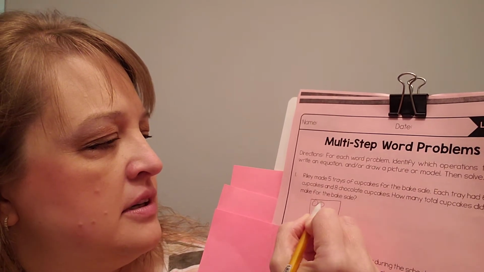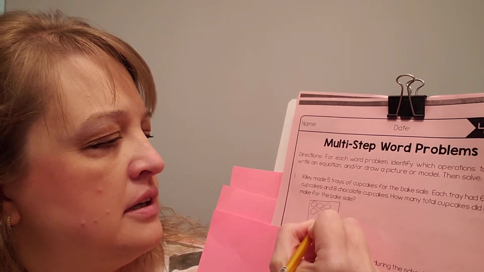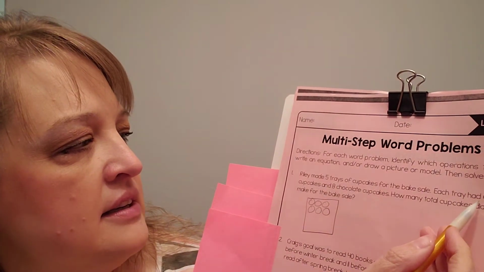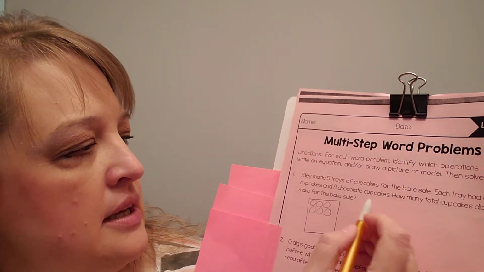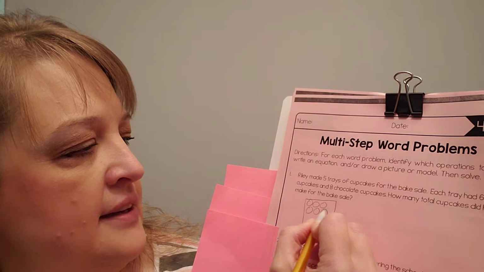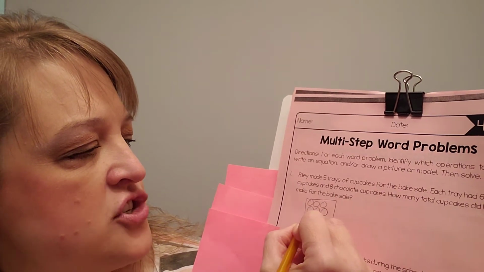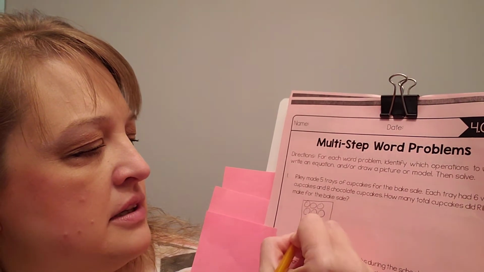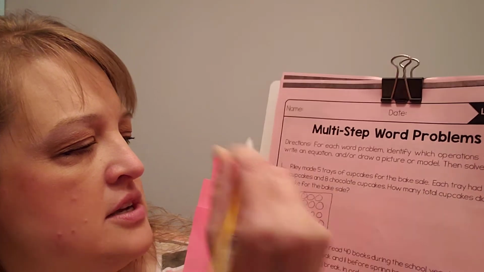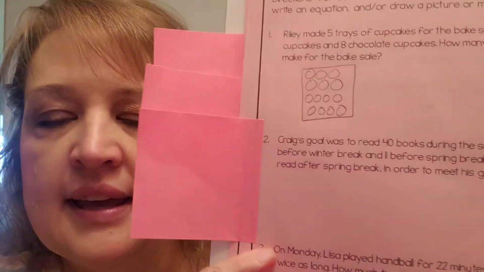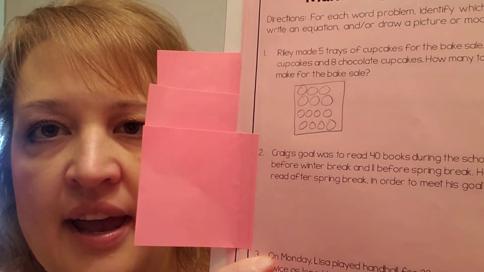And she had 6 vanilla and 8 chocolate. So how many total cupcakes were on each tray?